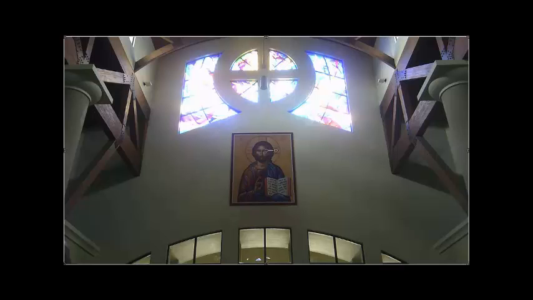Behind the ambo, you will see that there is a large icon of Jesus, as well as the stained glass windows, which are at the front of the church. We have the Holy Family on the left-hand side. On the other side is an icon.